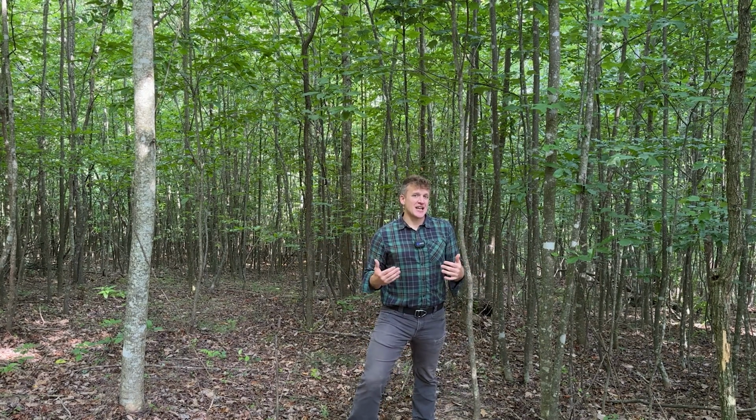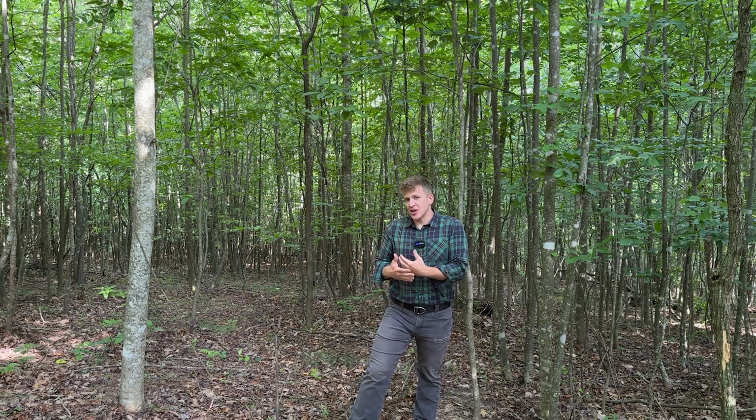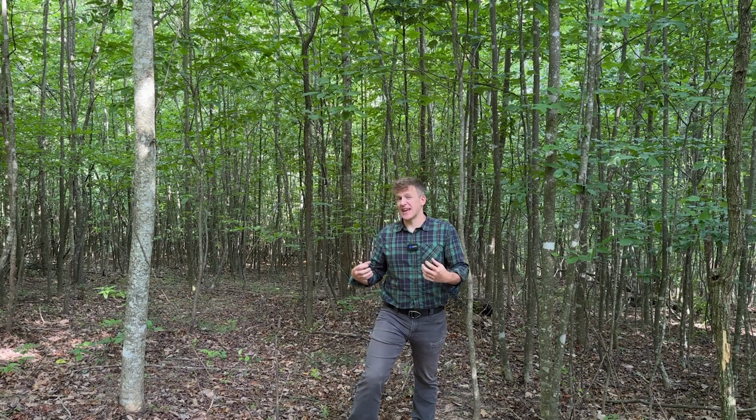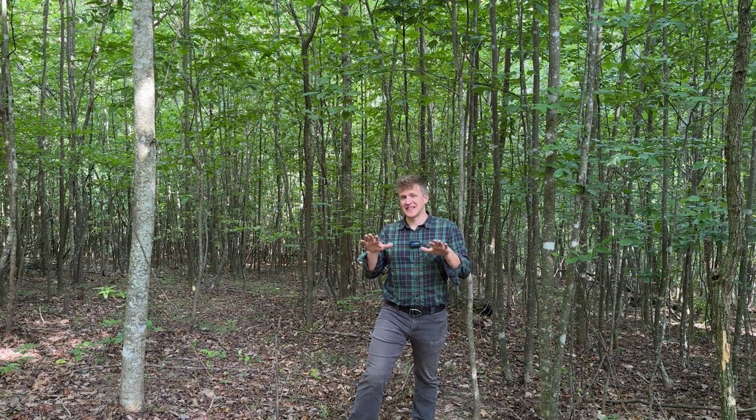So this is actually an exciting stage to be working in because you have that breadth of diversity at your disposal. You can actually start making a lot of silvicultural decisions at this stage of stand development that will have a lasting impact on your stand.